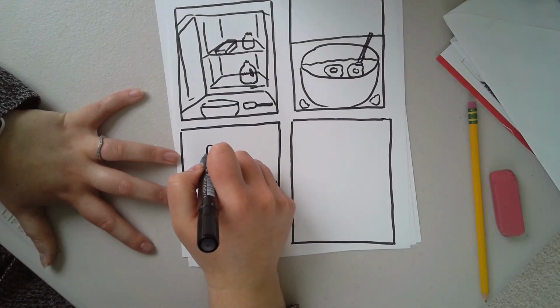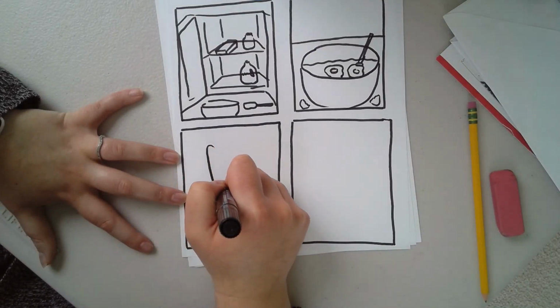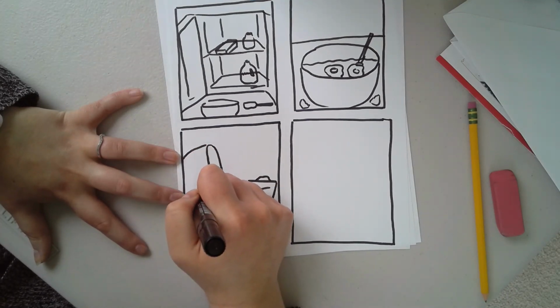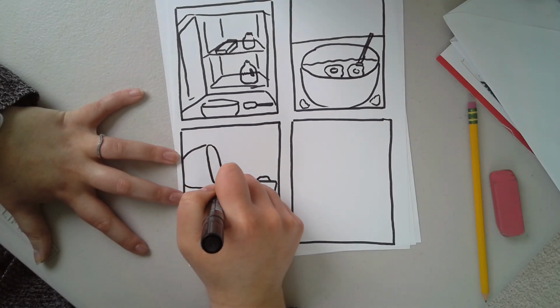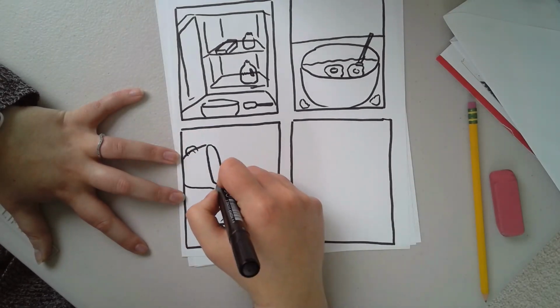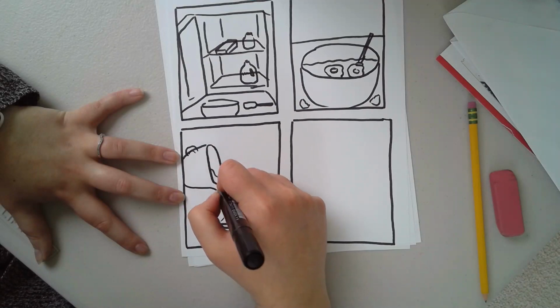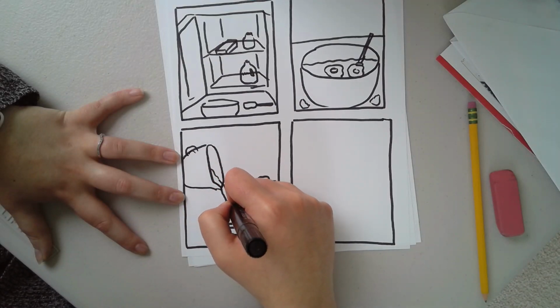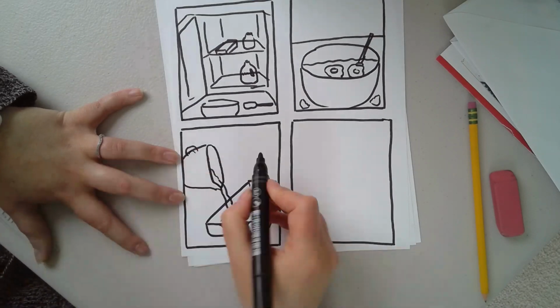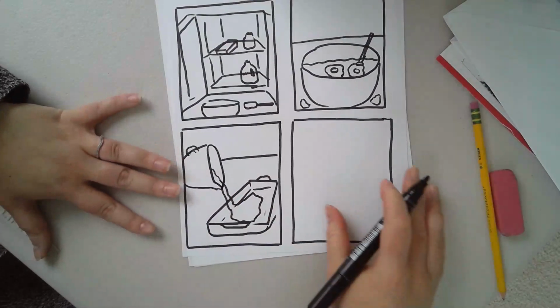Then I'm going to show that oval tilted on its side, and I have this nice bowl that I really like using that has a handle. So I'm going to show the handle over here, and then I'm going to show the contents coming out. They're pouring, and maybe they're filling up. I'm really thinking through those details.